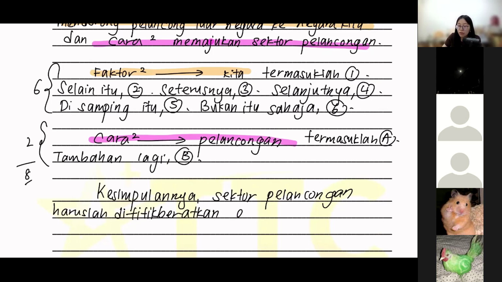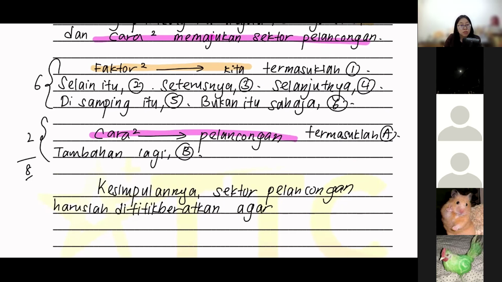So what is a good thing will happen? What is a good thing will happen if we focus on sektor pelancongan? More pelancongan, more pelancong will come. Agar peningkatan increments pelancong ke negara kita. Other than this, what else?